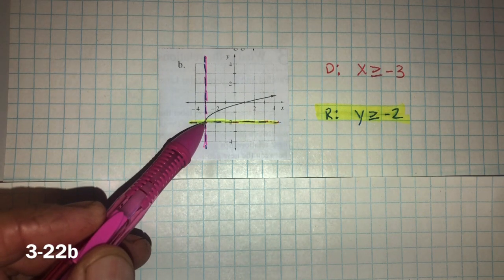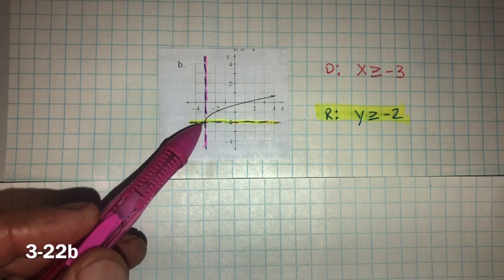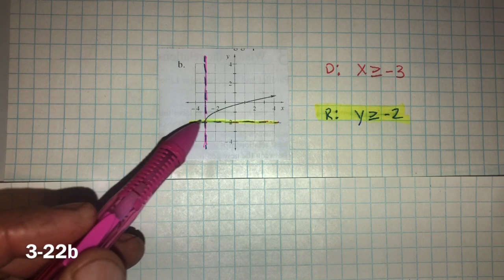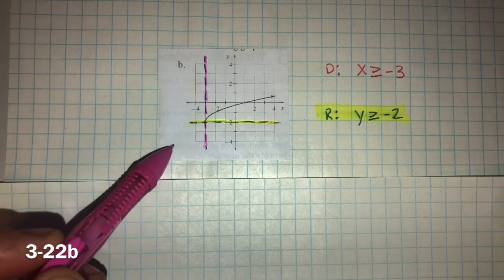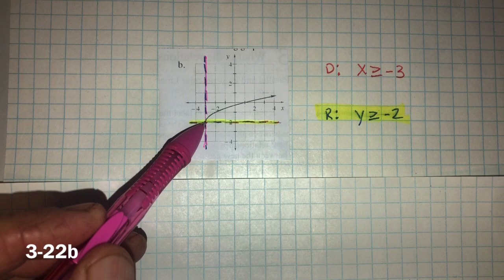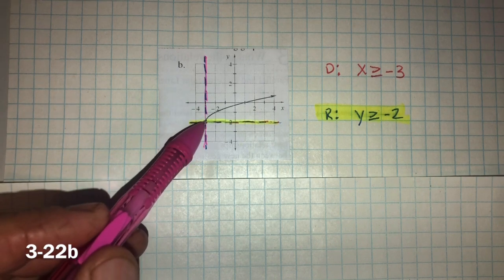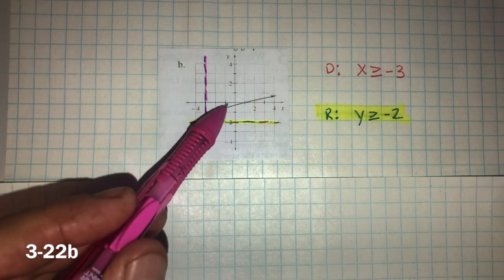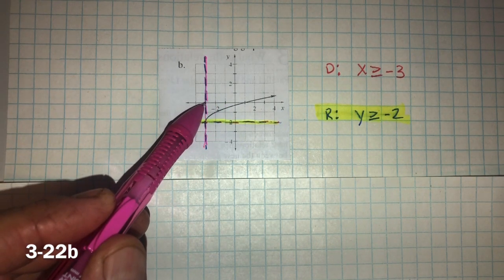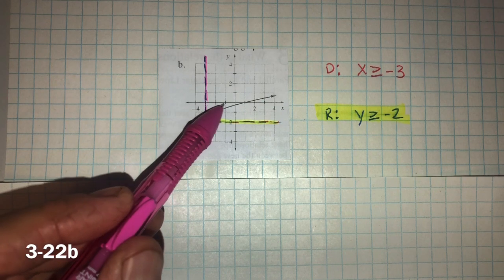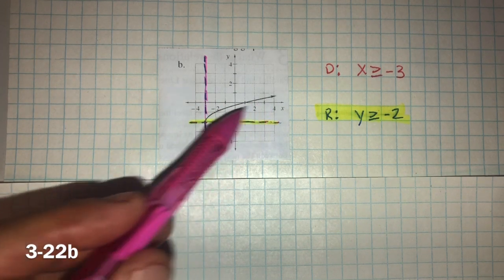322b, the domain or x values. If we look on the x-axis here, the graph starts here. So there aren't any x values. There's not an arrow that's going to the left towards the negative x values. It starts here. So my x values are going to have to be greater than or equal to this value, which is -1, -2, -3. So x is greater than or equal to -3.